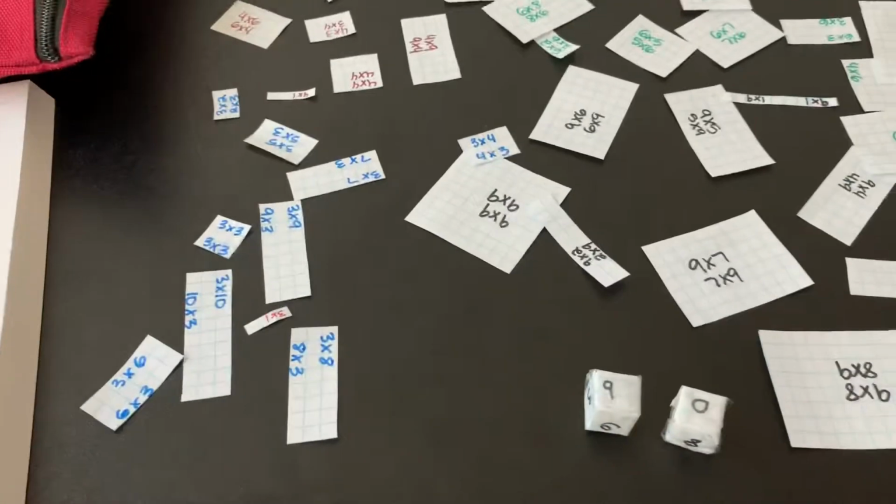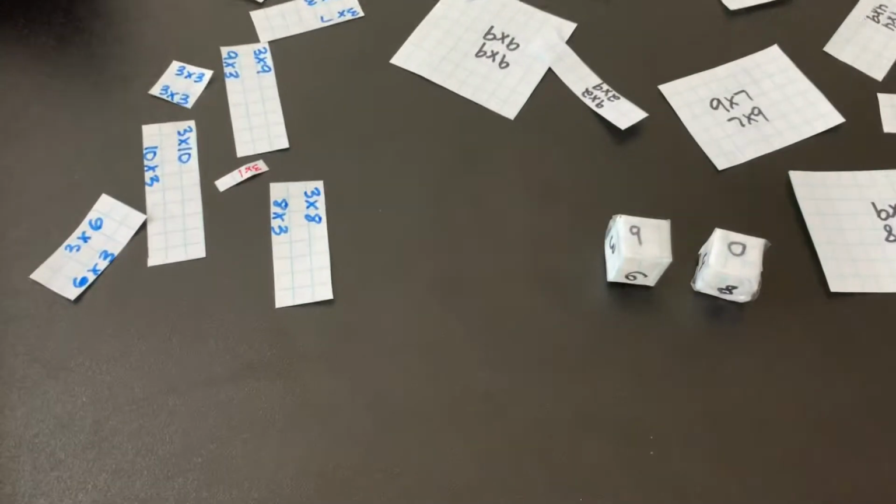But I guess depending on the group, maybe they wouldn't re-roll twice. That would just be their turn, and the next student would move on. But in this case, we would go ahead and make them re-roll.